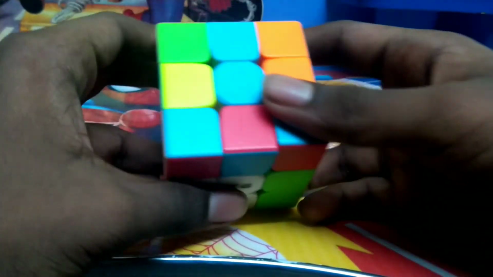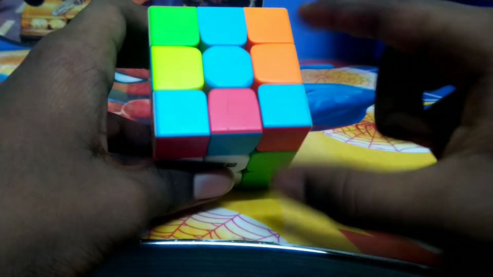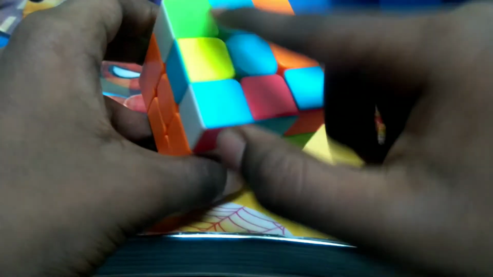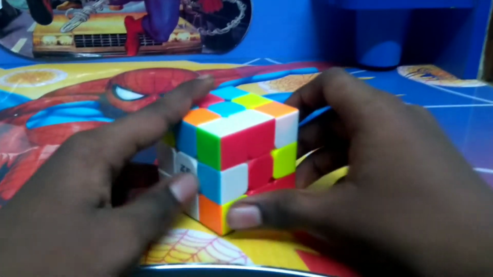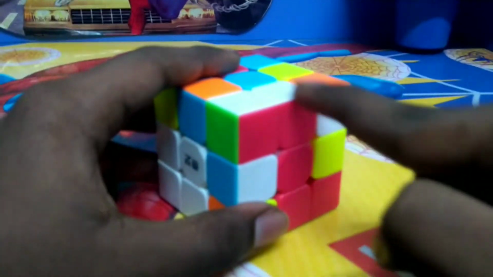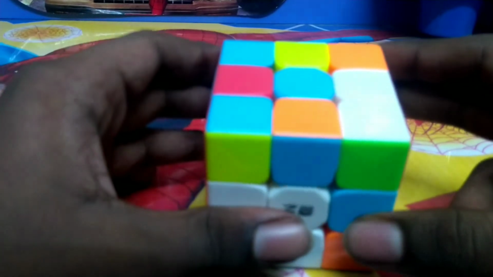And then we have to do an R move, and then wherever the corner is, we have to move it to this position. Right now the corner is here. Let's move it to this position here, and then we have to do R prime. Then as you can see, this pair will be solved. There are no subcases in case 3.